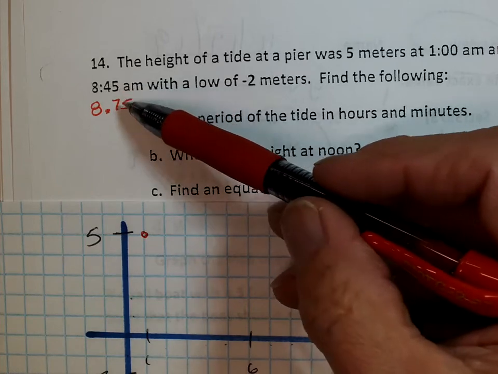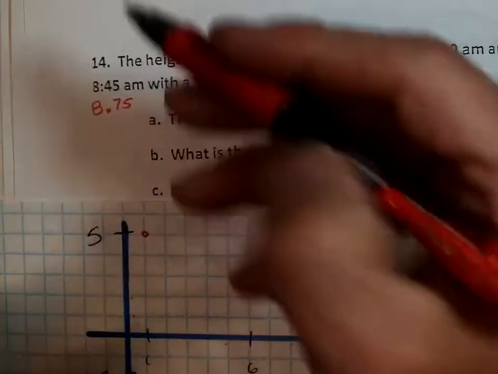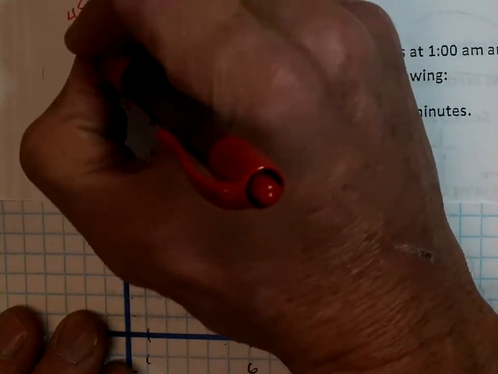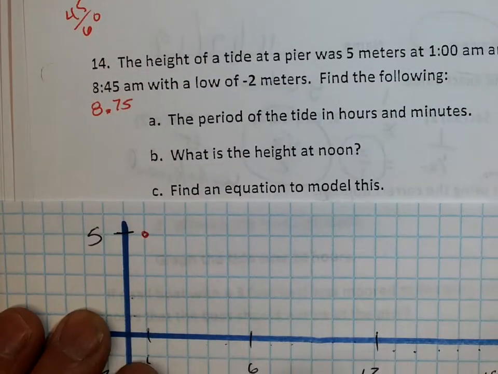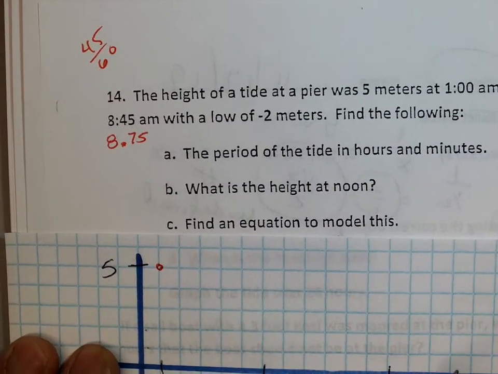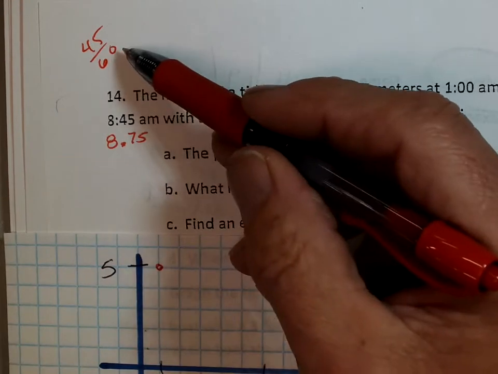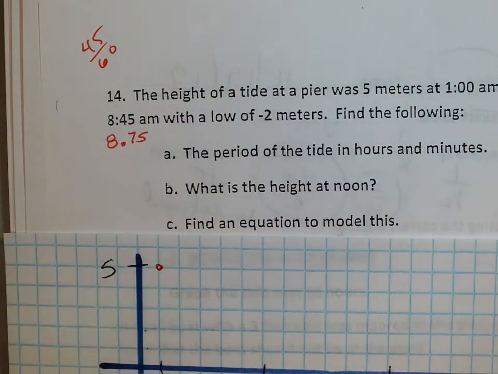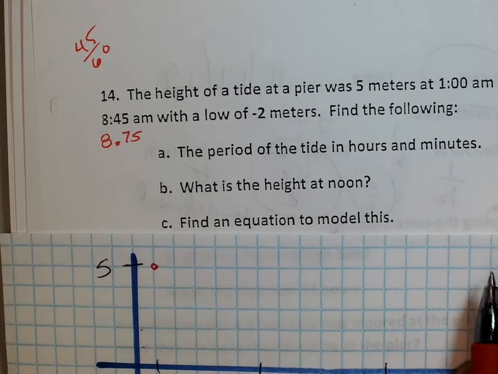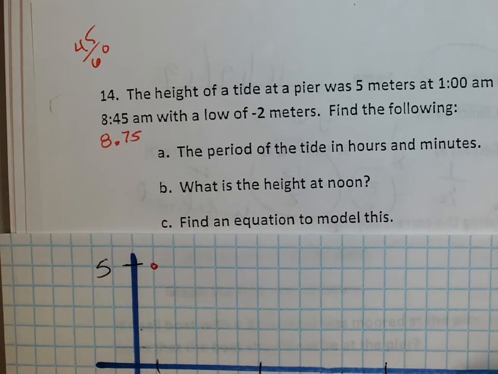Now if you can't do that, just divide. What is 45 out of 60? 0.75. If you have a difficult time with that, just divide 45 by 60, 60 minutes an hour, 0.75. So now that means my low tide's at 8.75, and a low tide height of 0.2.